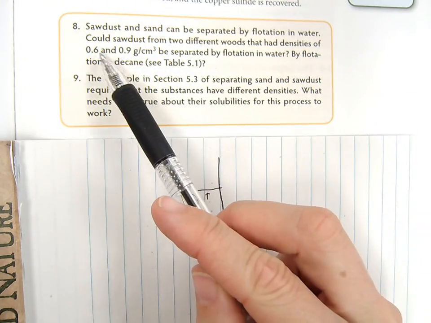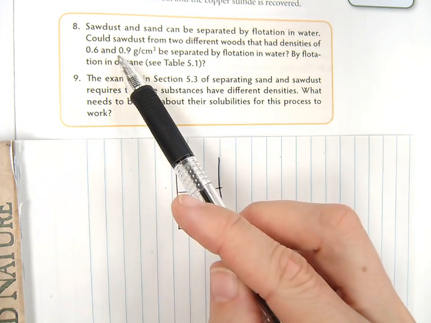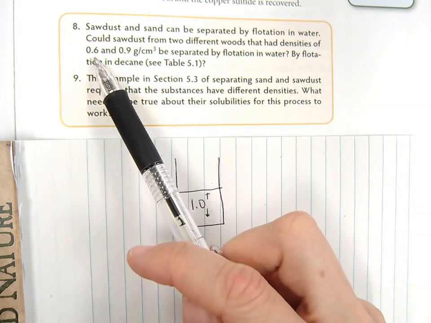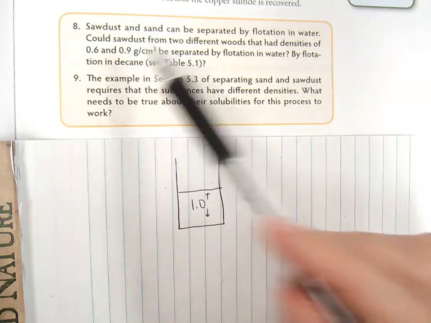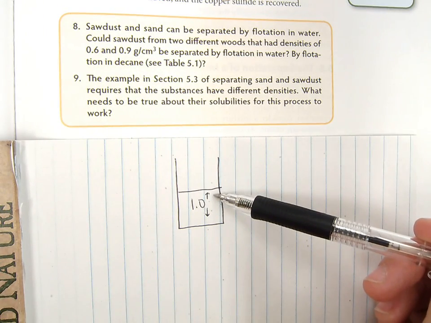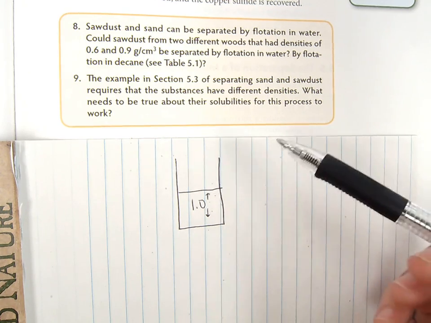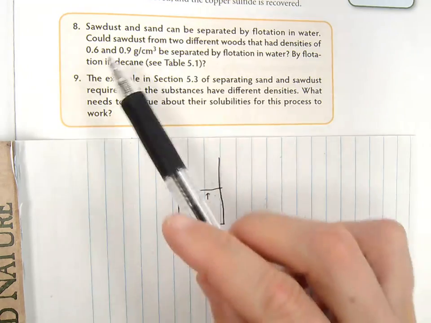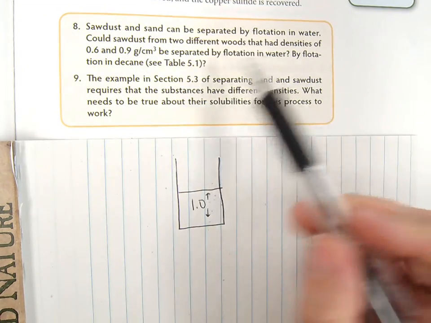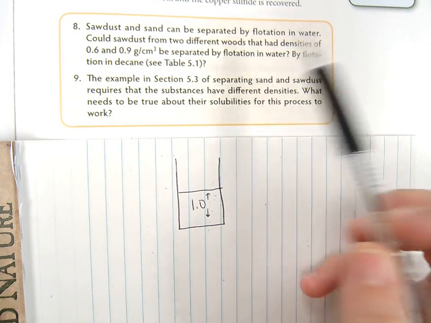Now, the two solids that they're talking about in this question have densities of 0.6 and 0.9. Both of those are less than 1, which means both of those would float. So in this case, separation by flotation will not work, because for separation by flotation to work, one has to float and one has to sink. And both of those are going to float. So this will not work with water.